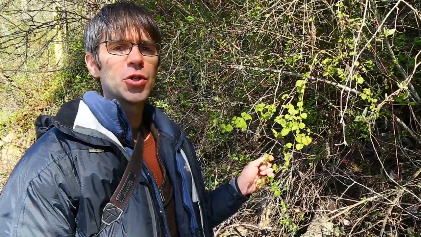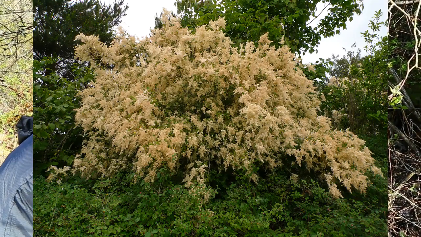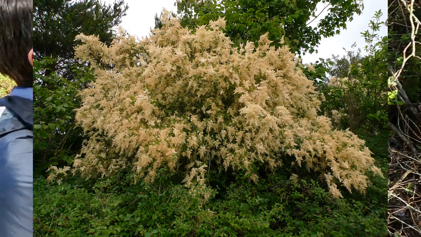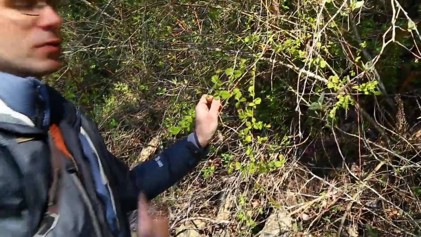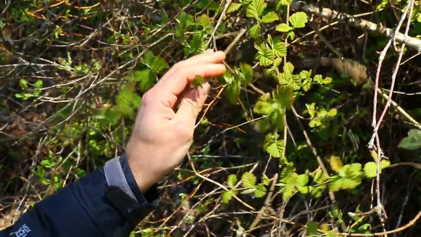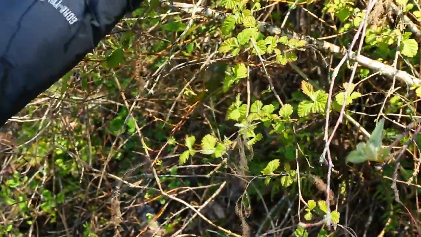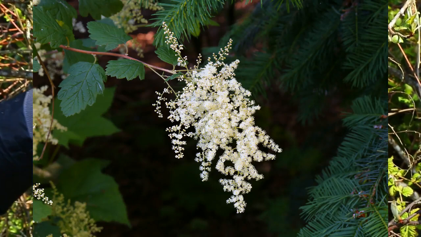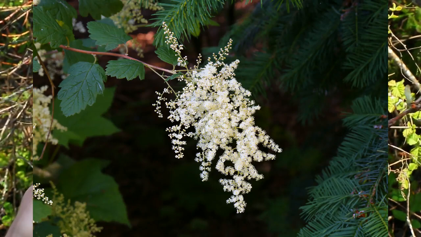Our next plant is ocean spray. This is a quite tall shrub, and it just has simple leaves. They look sort of like an oak leaf. And the last year's flowers are still clinging to the plant, and they're all dry now, but they look kind of like dirty socks at this point.